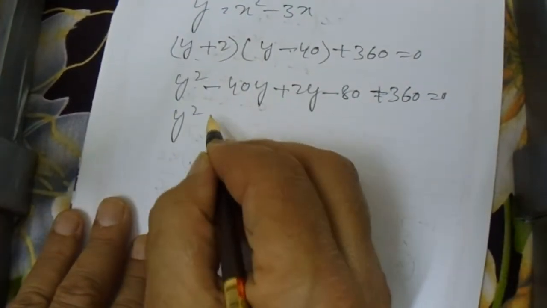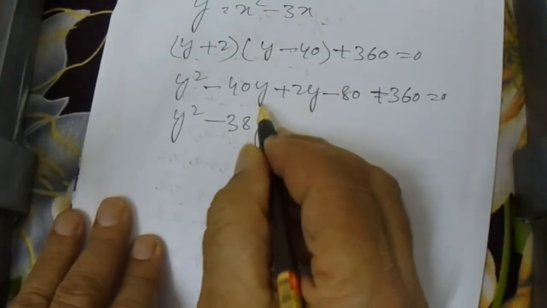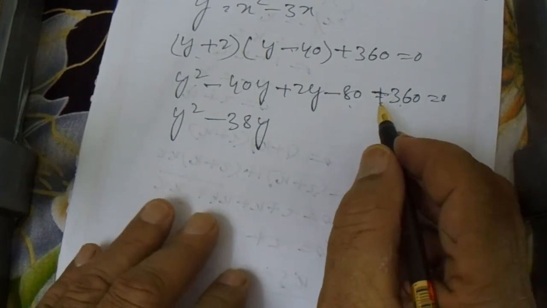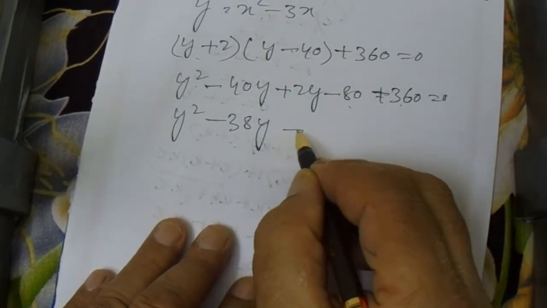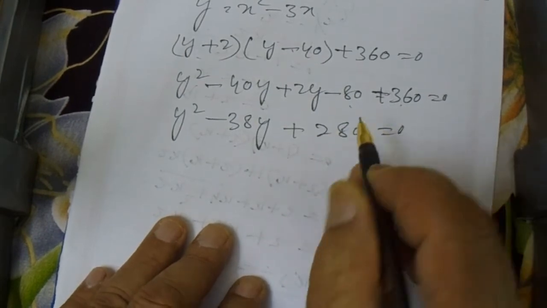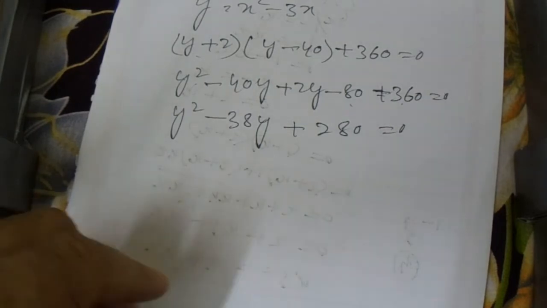Now y square and here minus 38y, and this minus this, and we get 280 is equal to 0. Now we make the factor of this 280. We make the factor of 38, minus 28 and minus 10.